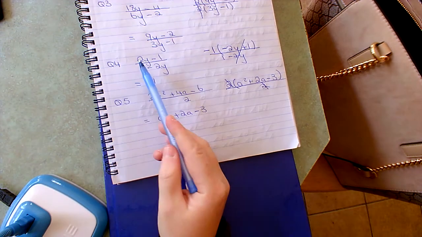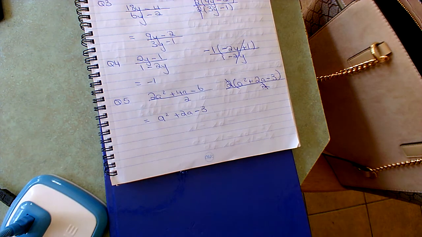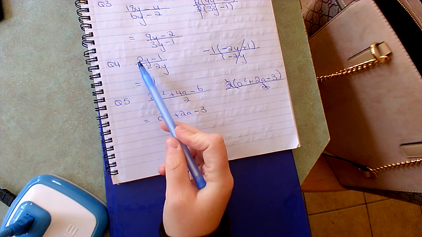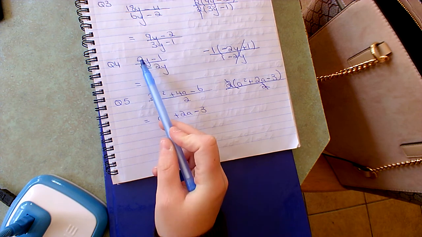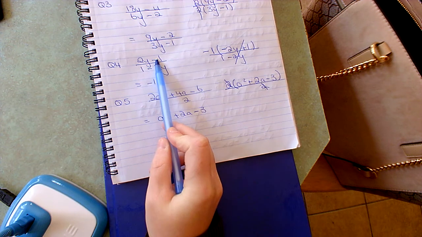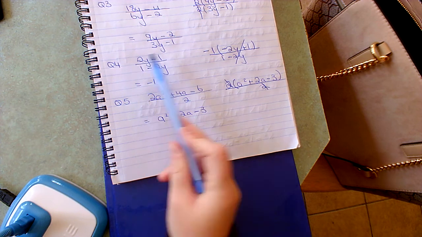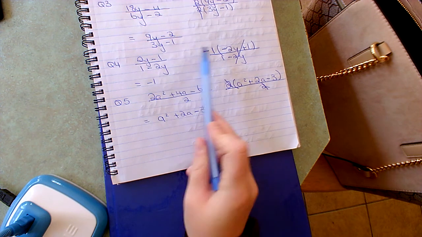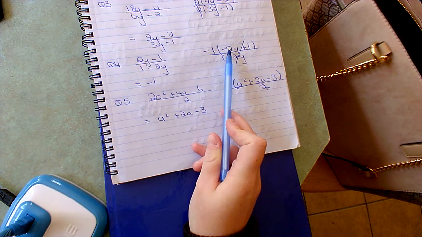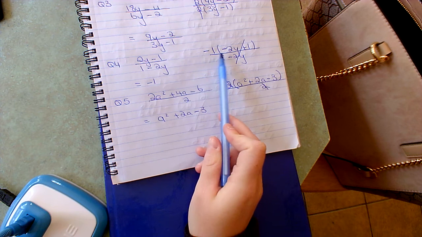Question 4 then is 2y minus 1 all over 1 minus 2y. If you spot here, you can see that they're just different signs. So this is a plus 2y, this is a minus 2y, this is a plus 1, this is a minus 1. So I'm going to take out on top my HCF of minus 1. When I take out my minus 1, 2y divided by minus 1, I'll be left with minus 2y. And then minus 1 divided by minus 1, I'll be left with plus 1.